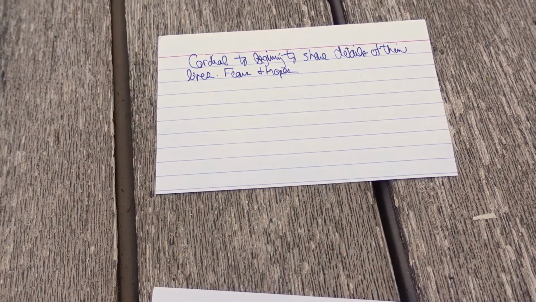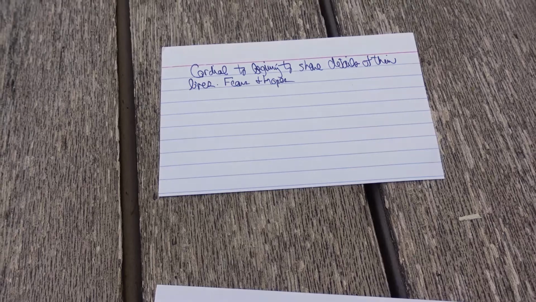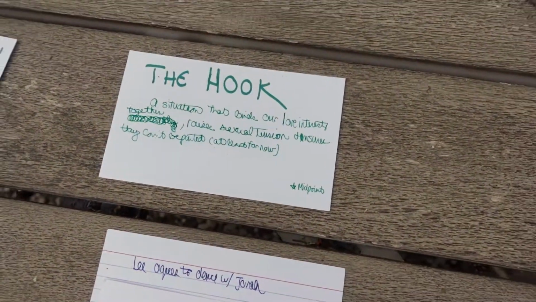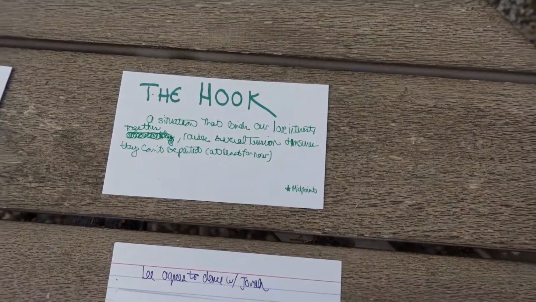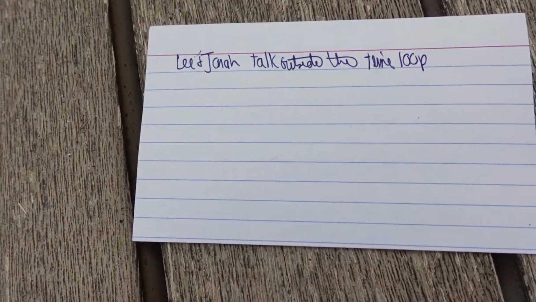Cordial to beginning to share details of their lives, fears, and hopes. What that means is that Lee and Jonah shift from being just sort of cordial to having a greater intimacy. That could kind of fit under this hook situation. A situation that binds our love interests together, raises sexual tension, and ensures they can't be parted, at least for now. That's one that's a little bit problematic. And then secondly, Lee and Jonah talk outside the time loop.